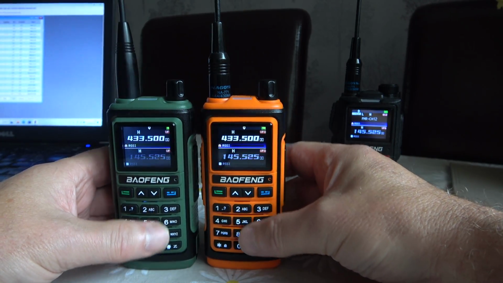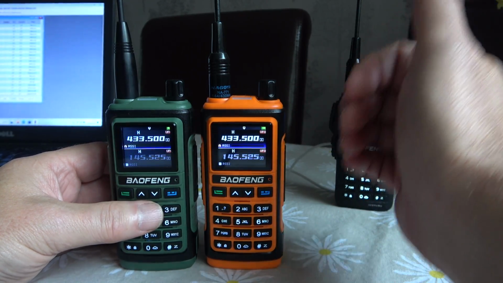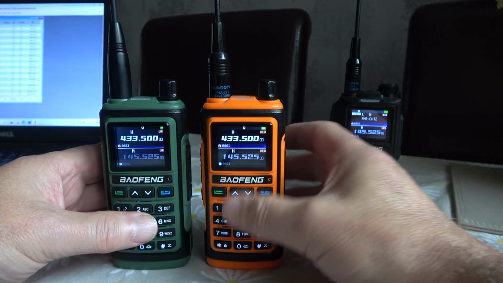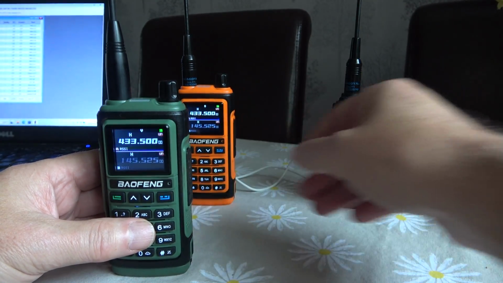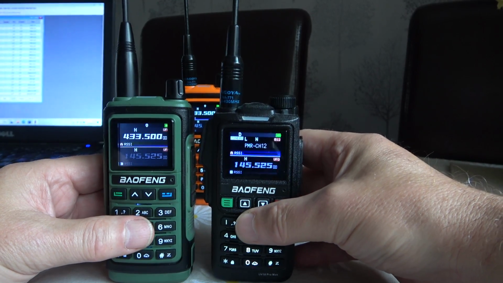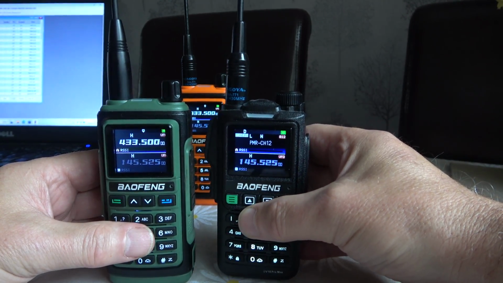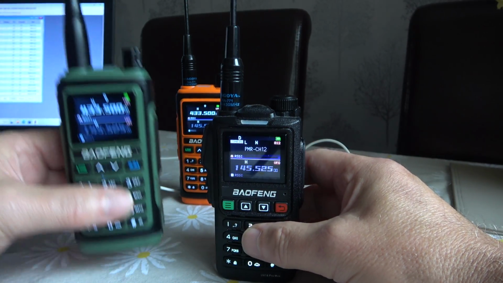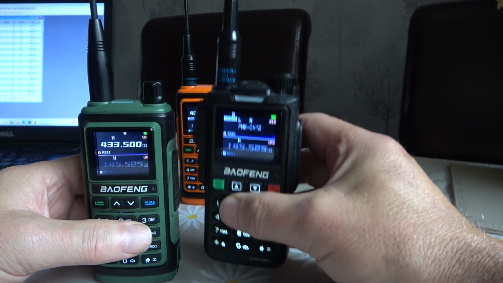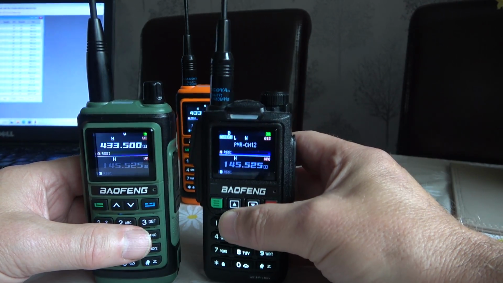There's no point in trying to send a GPS signal to a different model of Baofeng that happens to have GPS in it. In this instance, we will bring in this radio here, which is a Baofeng UV-18 Pro Max, which also happens to have GPS in it. But if you try to send GPS coordinates from a UV-17 Pro GPS to an 18 Pro Max, it won't work.